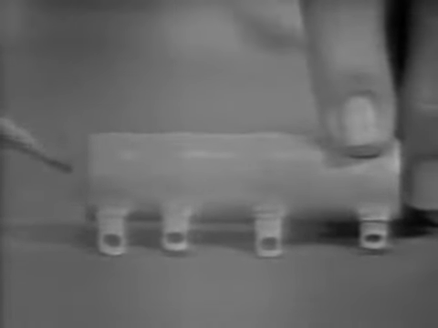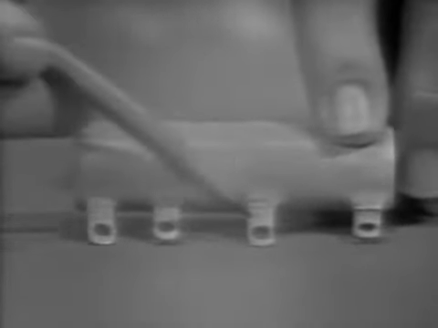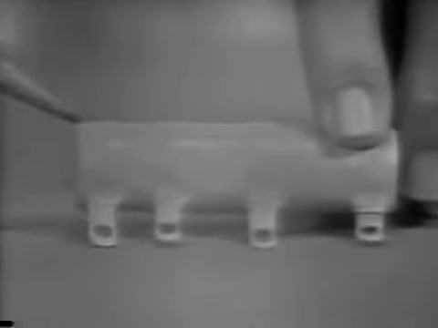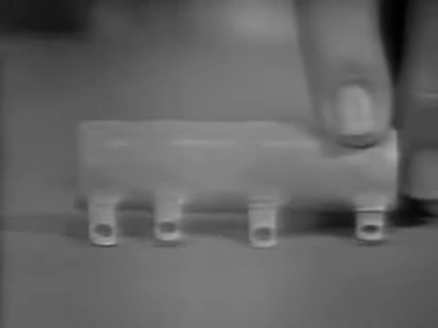Another type of wire-wound resistor has fixed taps. Now, in this case, you would select different taps, thereby changing the length of the wire that you're using, changing the resistance. So in this case, you could have several different resistances from one resistor.